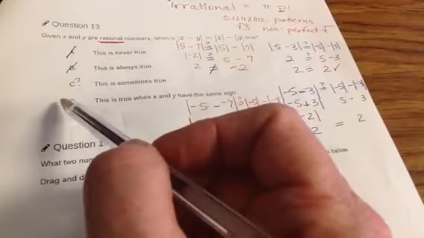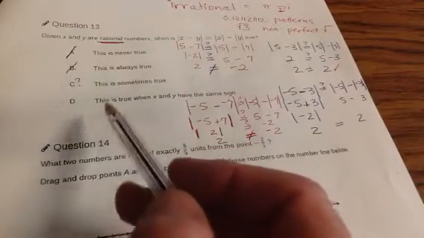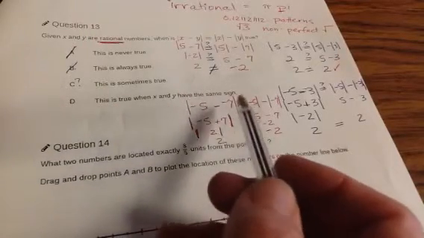So it did equal. 2 does equal 2. Check. So now we know that "it is never true" is out also. Both of those are out. Be sure you're copying these down. Now, "this is sometimes true" was a question mark we weren't sure about, and the other option is "this is true when x and y have the same sign."